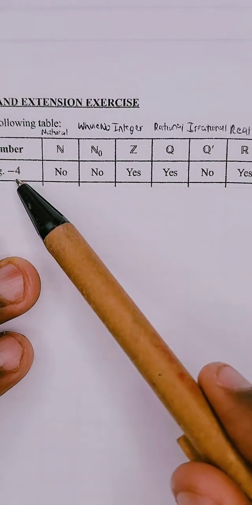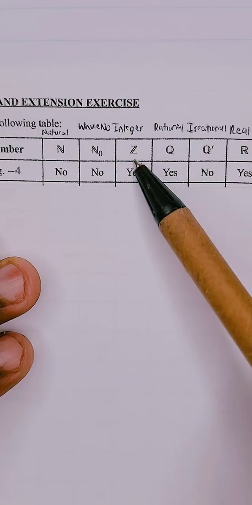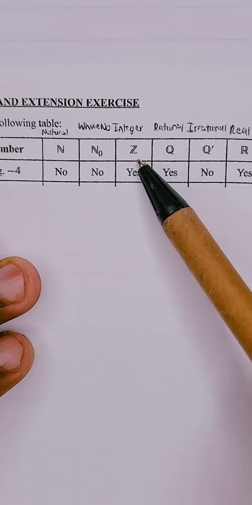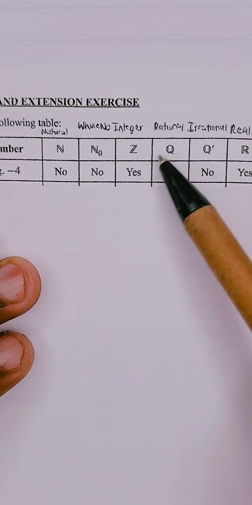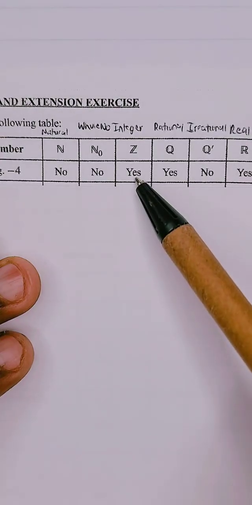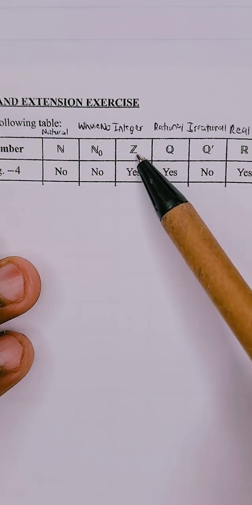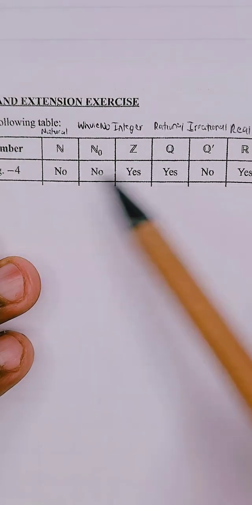Is negative 4 an integer? Yes, because integers are positive and negative whole numbers. 0, 1, 2, 3, 4, 5, 6, we are increasing by 1 to infinity. We go back from 0, negative 1, negative 2, negative 3, we are decreasing by 1. Those are the family of integer values. So does negative 4 qualify?